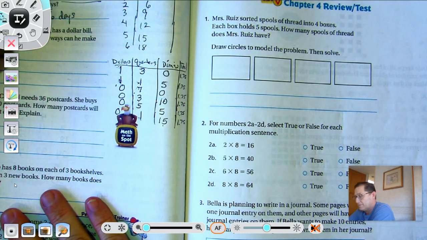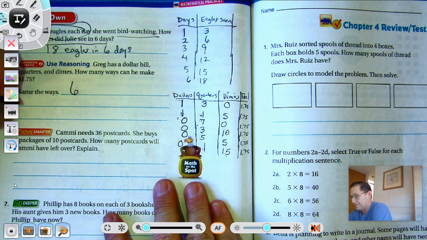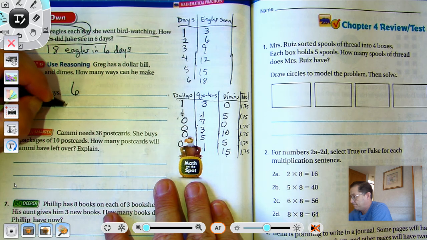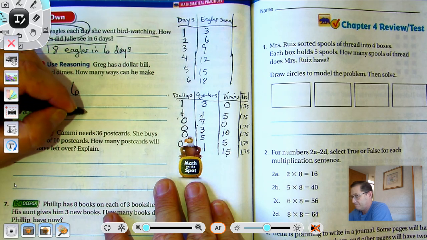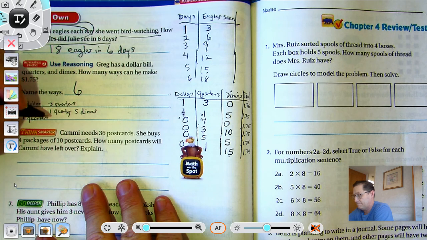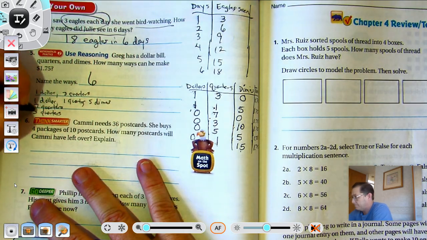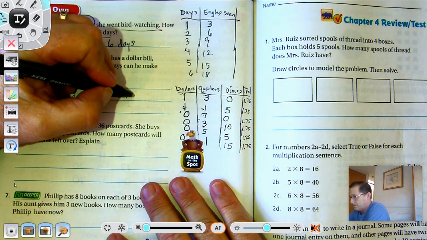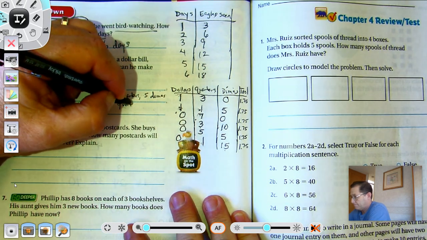Okay, so there are 6 ways. We could have, let's see, list the ways or name the ways. $1, 3/4. $1, 1/4, 5 dimes. 7/4. 3/4, 10 dimes. 5/4, 5 dimes. 1/4, 15 dimes.